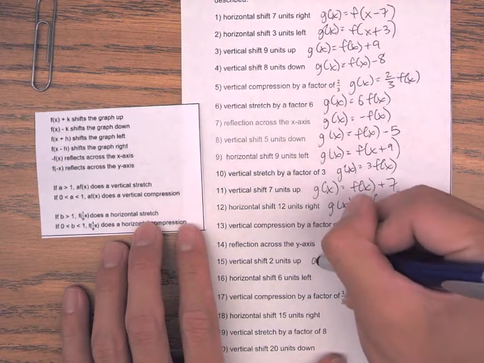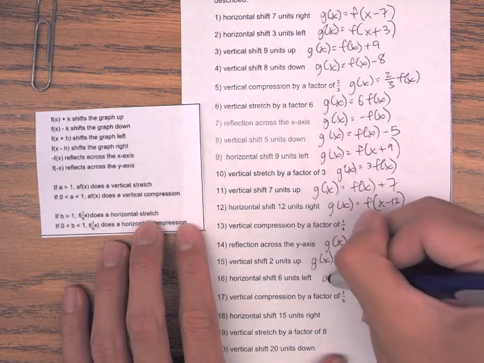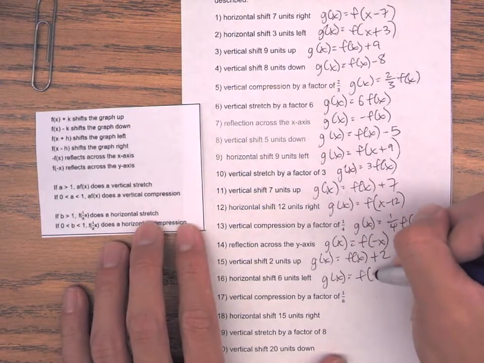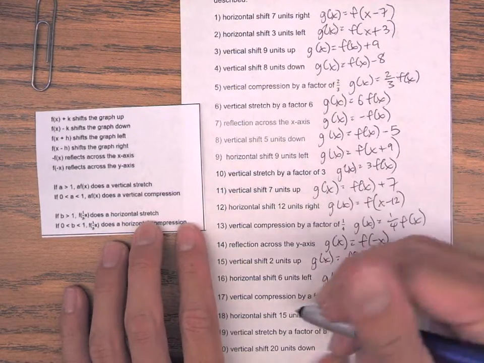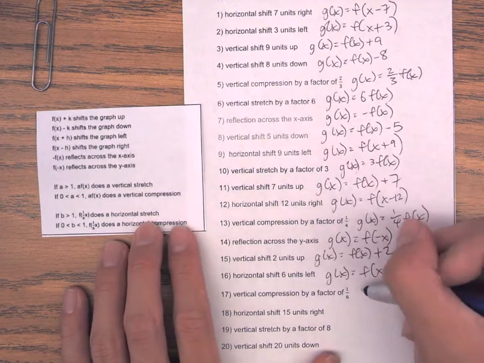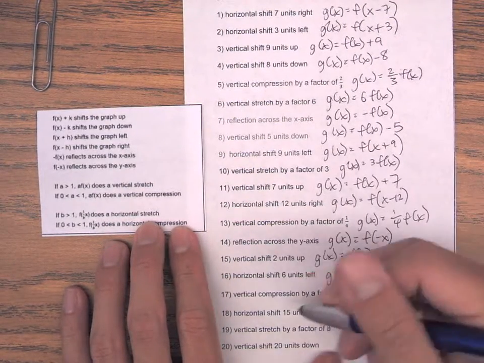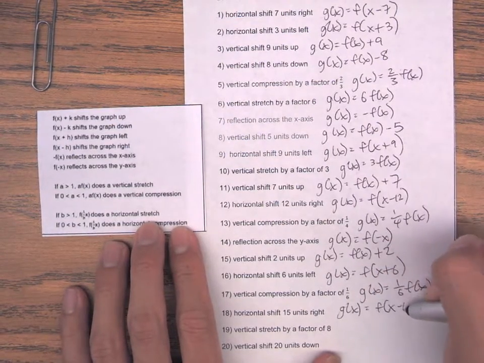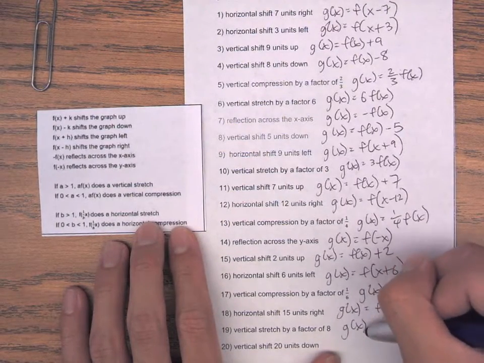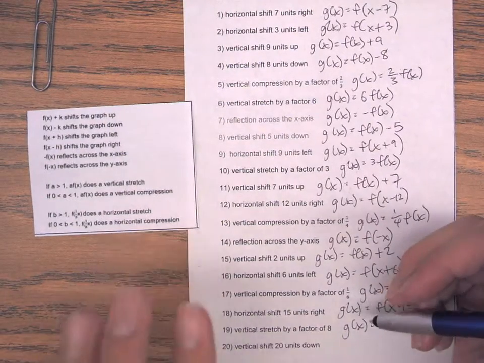Vertical shift 2 units up. Horizontal shift 6 units left. Again, if you see left, it's positive. If you see right, you subtract. Vertical compression by a factor of 1/6. Horizontal shift 15 units right. Vertical stretch by a factor of 8. And vertical shift 20 units down.